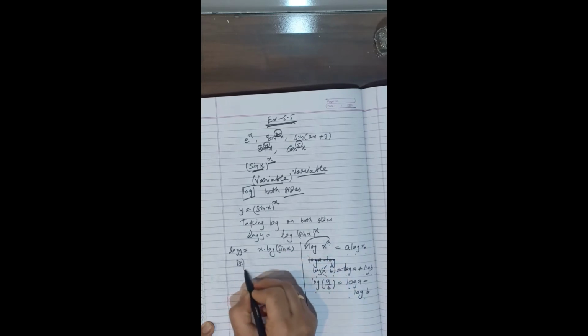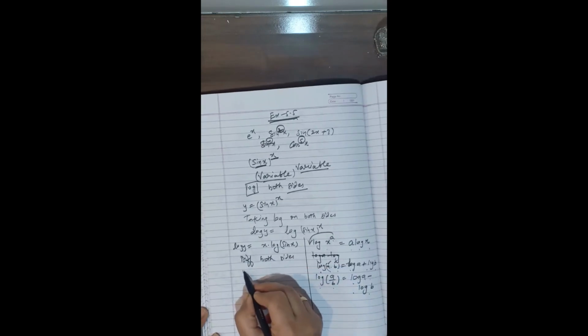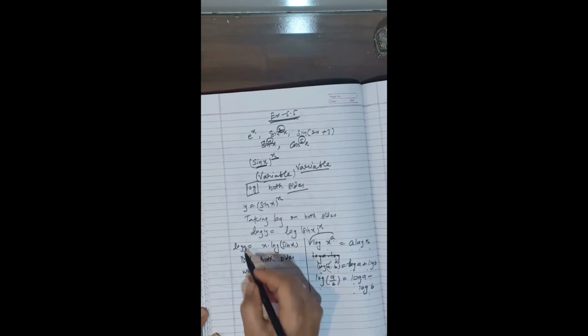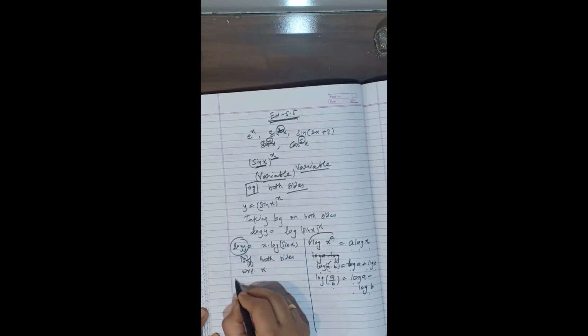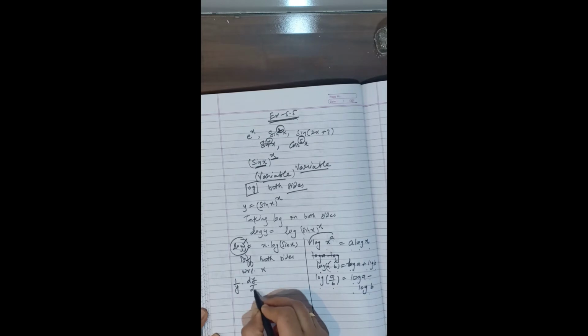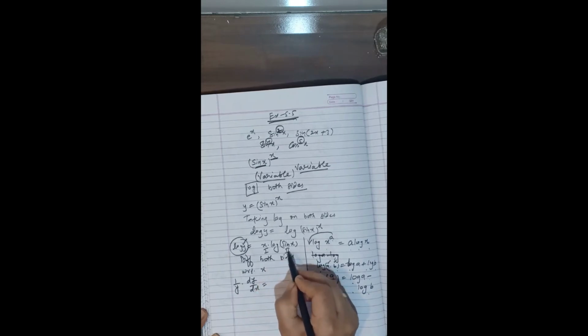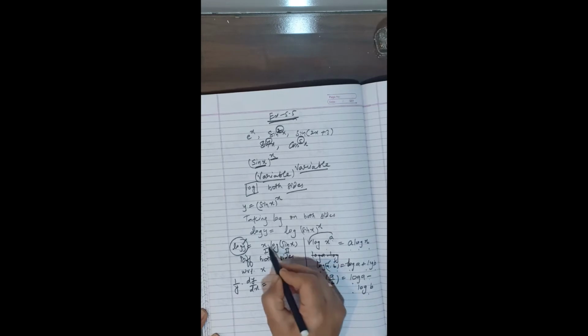Now you will be writing, differentiating both sides with respect to x. Derivative of log y will become 1 upon y, and derivative of y will be dy upon dx. Since here are two functions, x and log sine x, first function, second function, and there is a dot in between, that is for product.